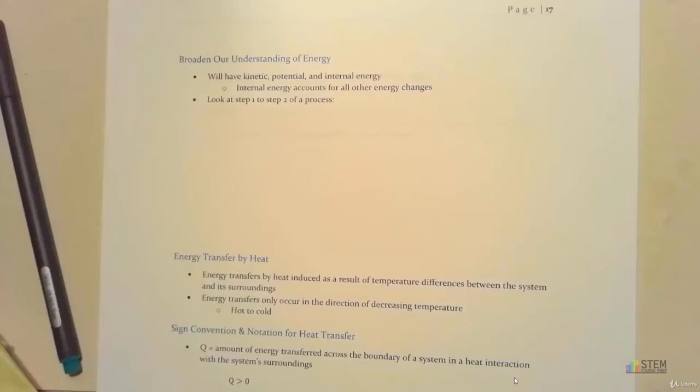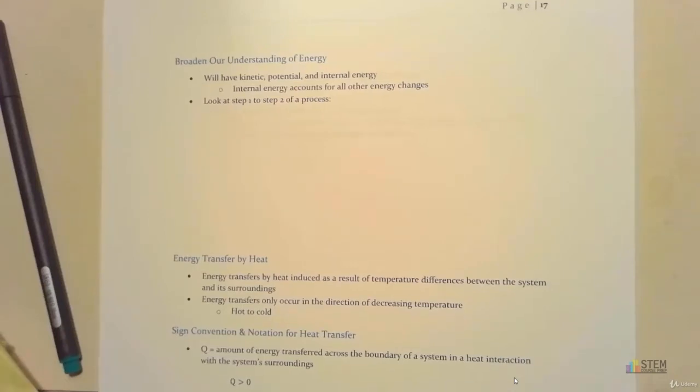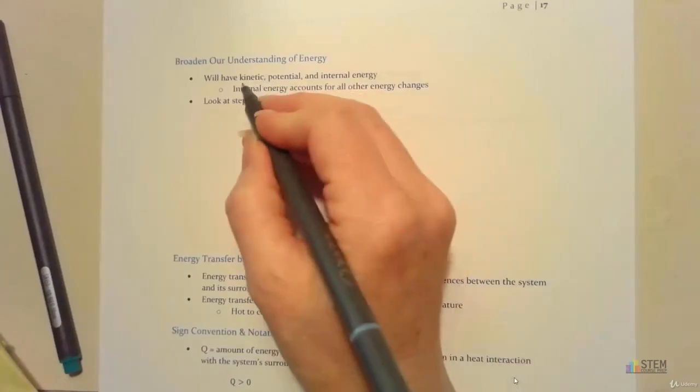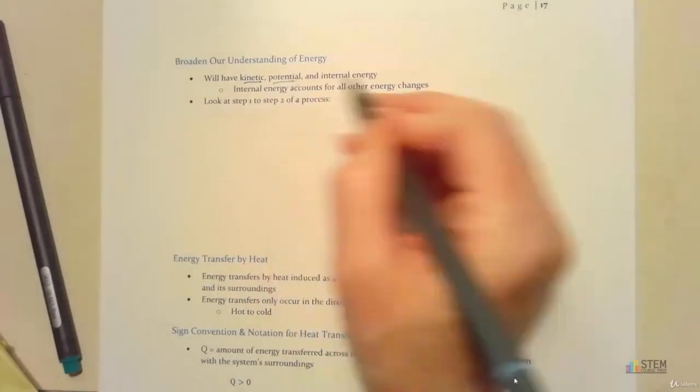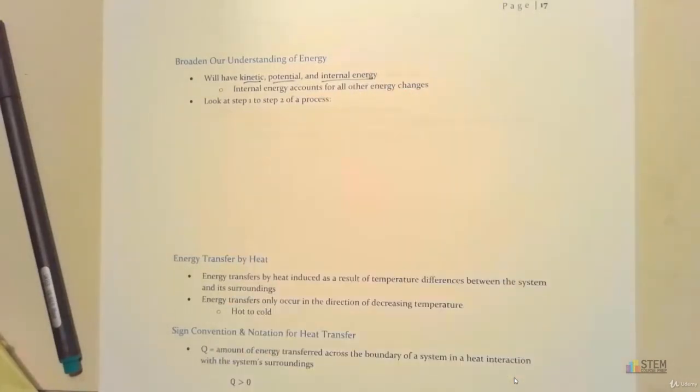We got work out of the way, we've talked about that. Now we're going to broaden our understanding of energy so we can add a few things. In our problems, we're going to have kinetic, potential, and internal energy. We haven't seen internal energy before. That's probably going to be something new you haven't seen in another class yet. Internal energy is going to account for all other kinds of energy changes.